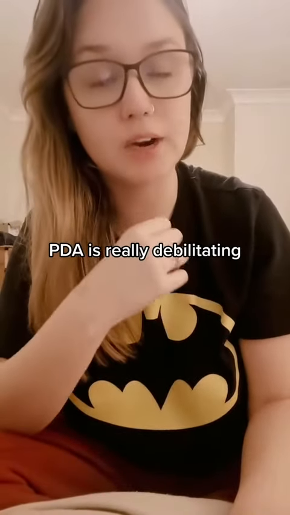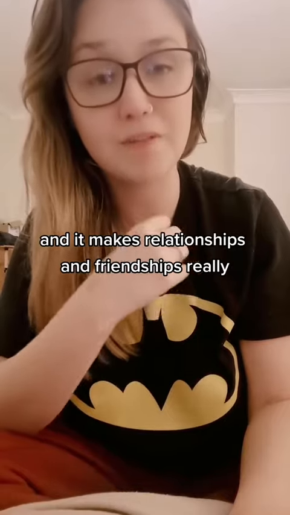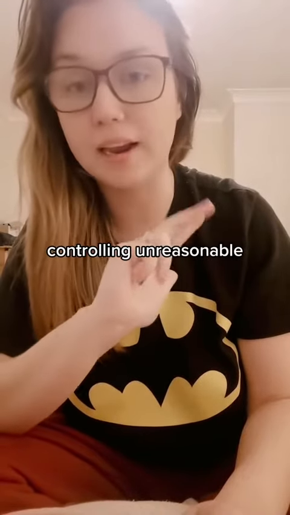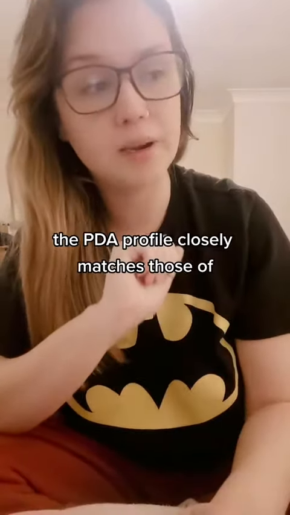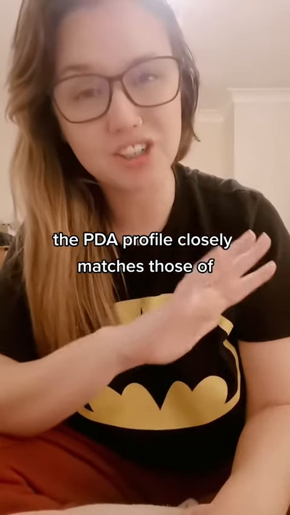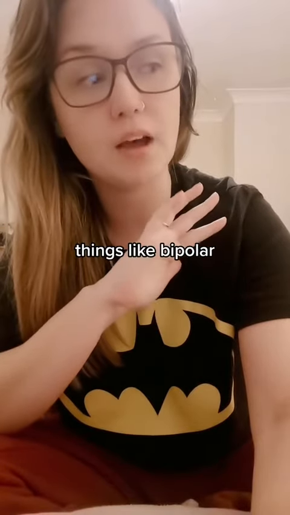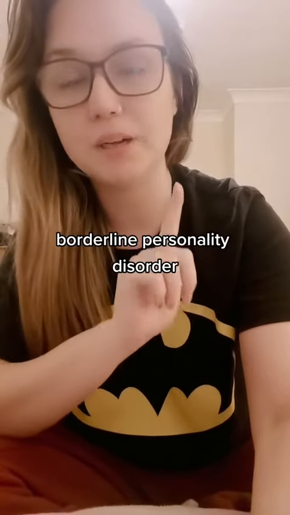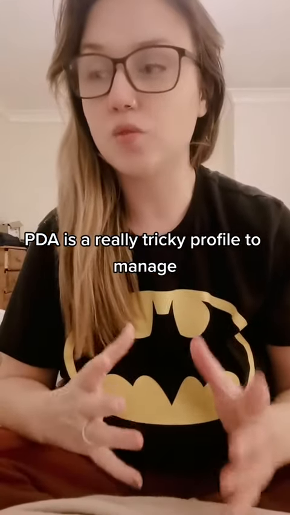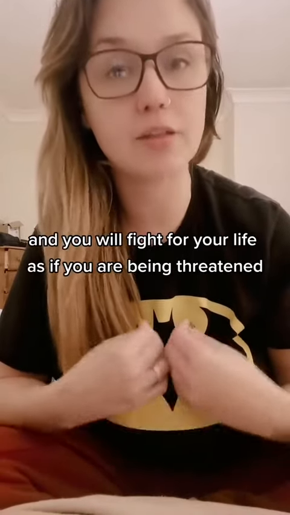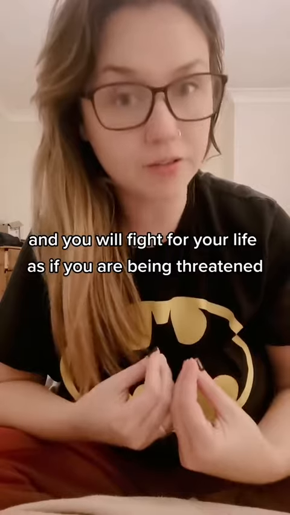PDA is really debilitating, and it makes relationships and friendships really difficult. PDAs are often labelled as contrary, controlling, unreasonable, and actually the PDA profile closely matches those of conduct disorders. It also resonates really well with things like bipolar, borderline personality disorder, narcissistic personality disorder. PDA is a really tricky profile to manage because demands actually feel like a threat, and you will fight for your life as if you are being threatened.